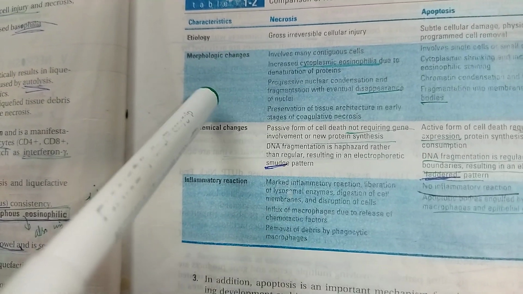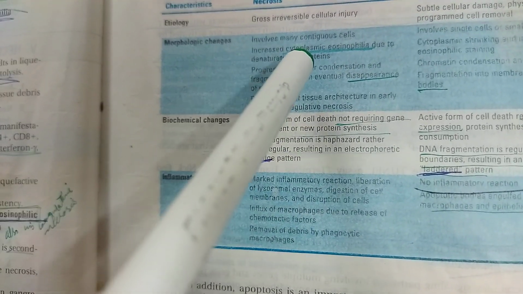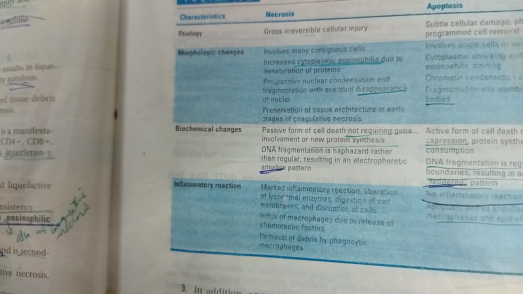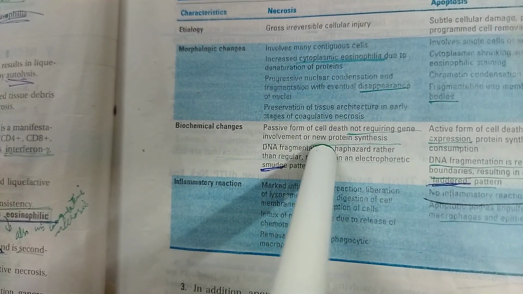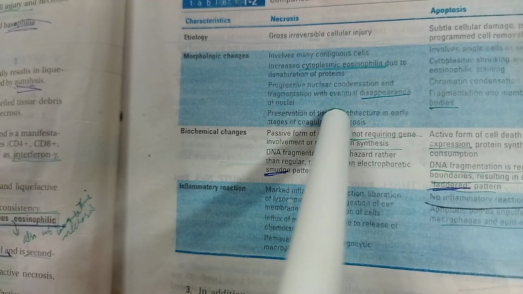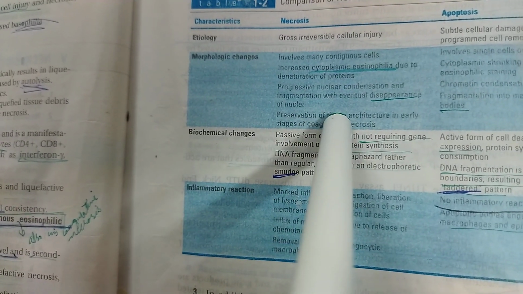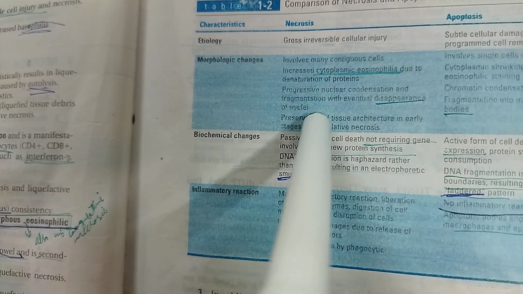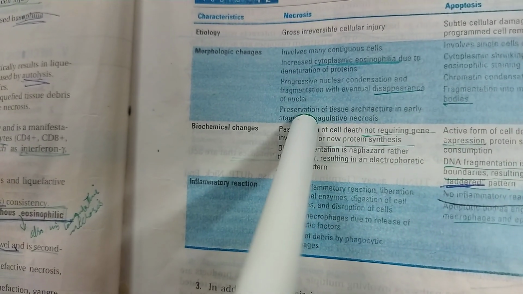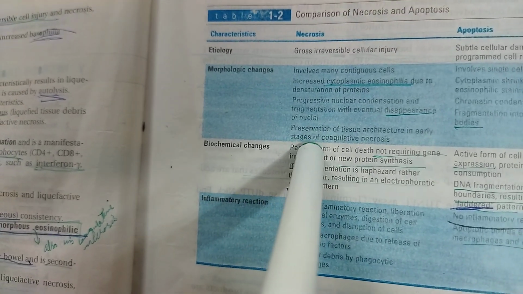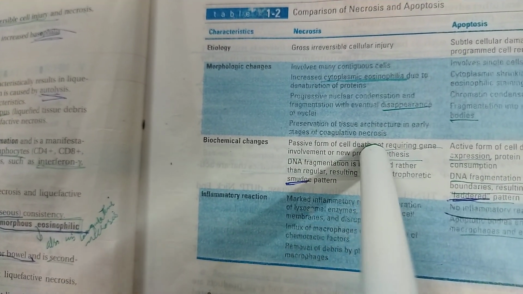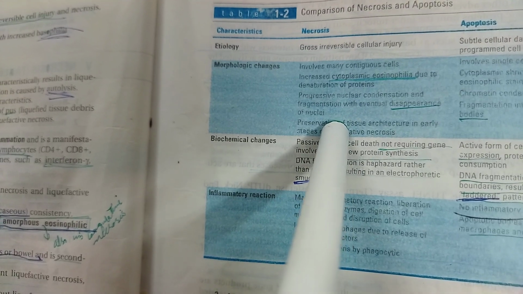Morphologic changes of necrosis involve many contiguous cells. There is increased cytoplasmic eosinophilia due to denaturation of protein. So in necrosis there will be denaturation of proteins and cytoplasmic eosinophilia. There is progressive nuclear condensation and fragmentation with eventual disappearance of nuclei. Got it? There is preservation of tissue architecture in early stages of coagulative necrosis. We have seen that the characteristics of coagulative necrosis are preservation of tissue architecture and disappearance of nucleus.